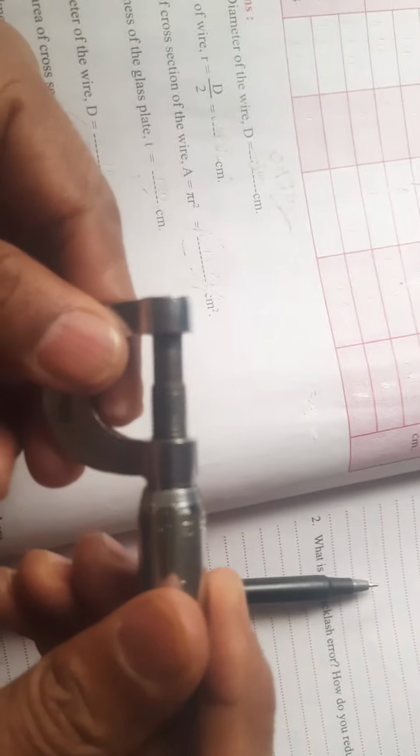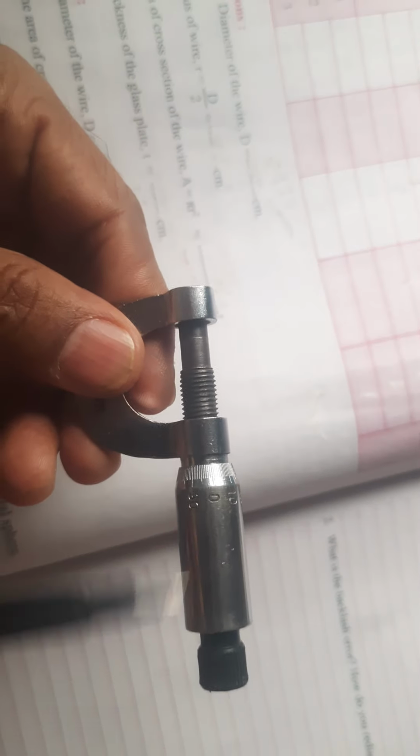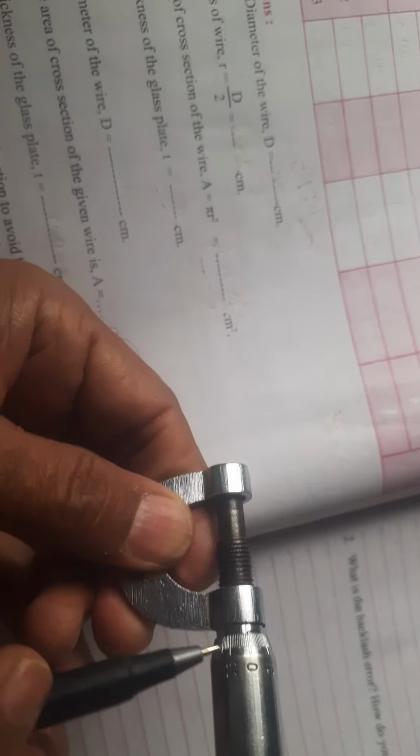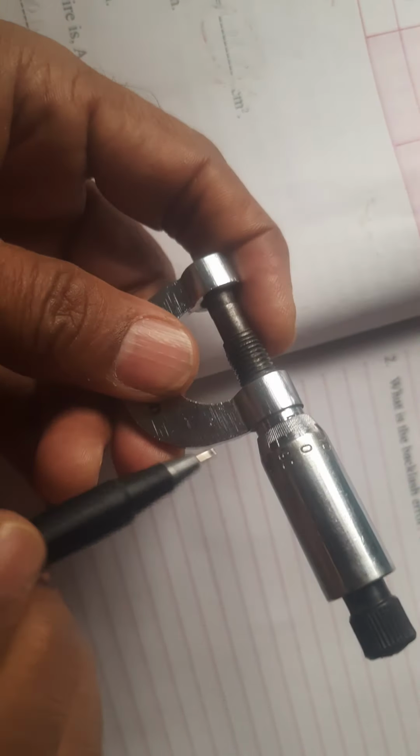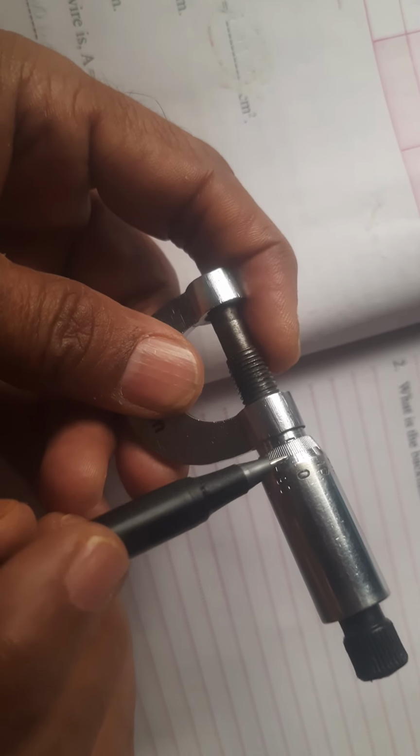Now the second observation is zero error. What is the zero error in this instrument? We close the two jaws, the fixed jaw and the movable jaw, close to each other, and we see that the reference line and the zero of the circular scale do not coincide.